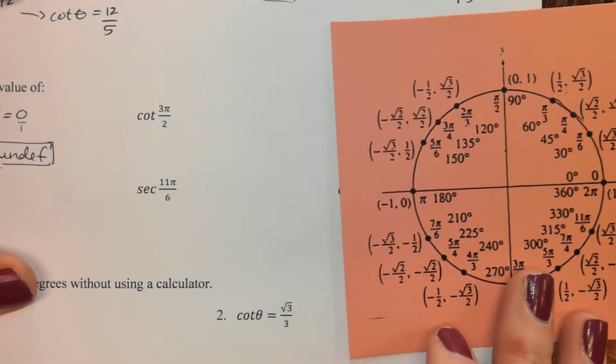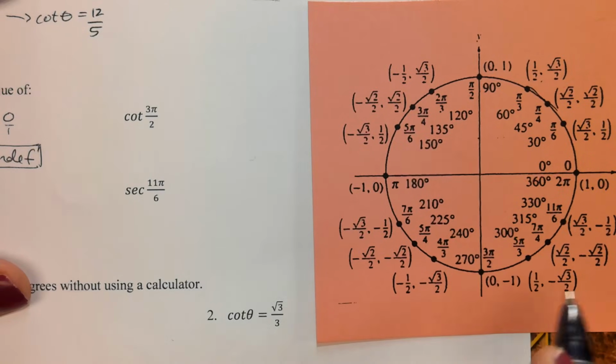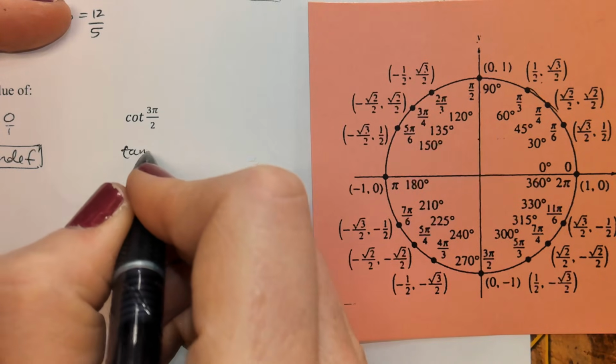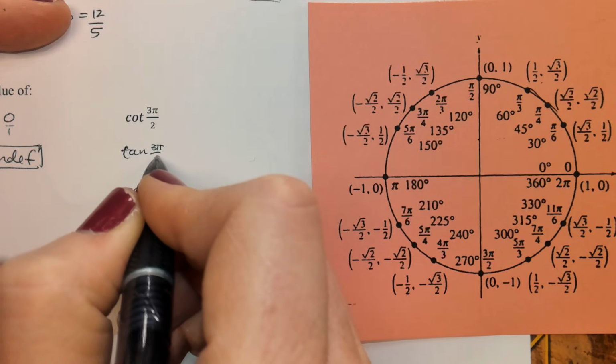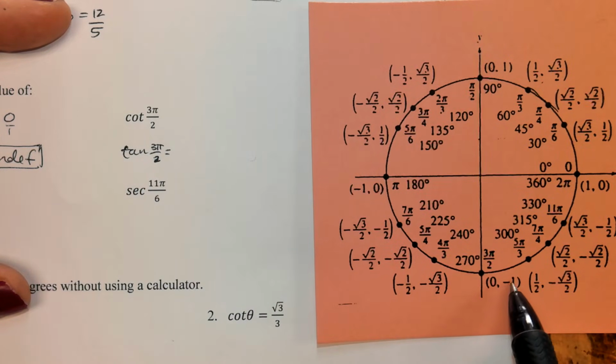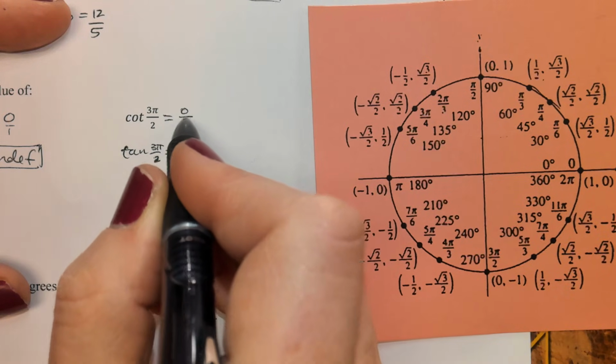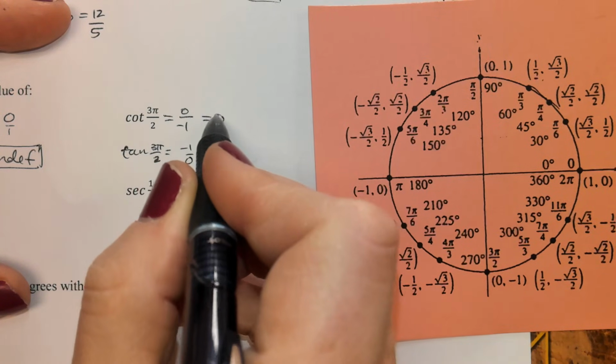Next up we have cotangent of 3 pi over 2. So looking at 3 pi over 2 right here, we'd like to do the cotangent, which is really just tangent but flipped. So the tangent at 3 pi over 2 would be y over x, so negative 1 over 0. So I'm just going to flip that, 0 over negative 1, which is a 0.